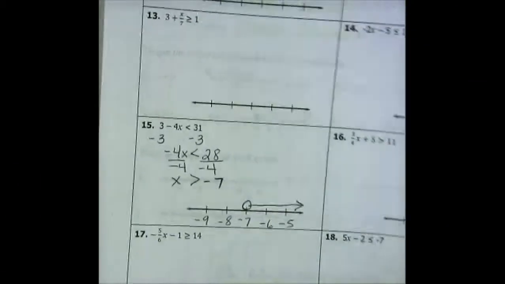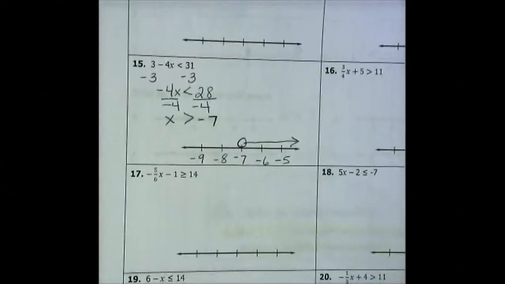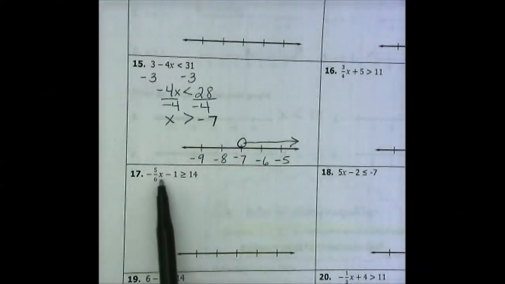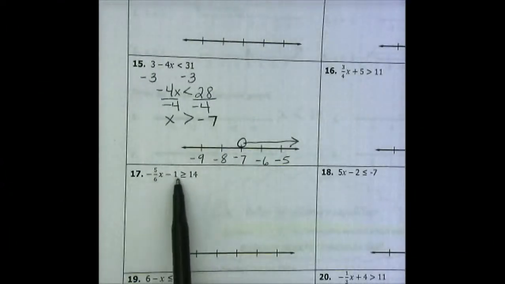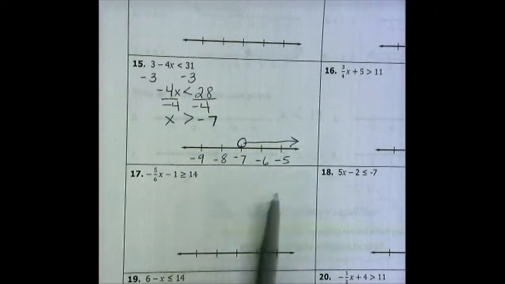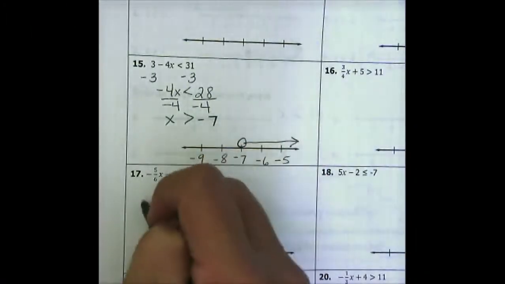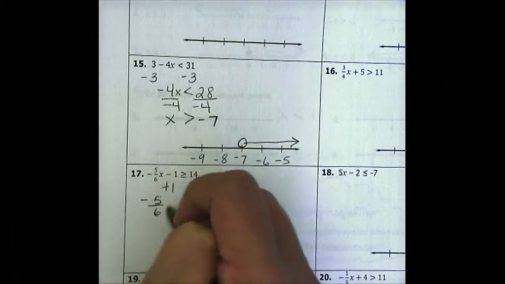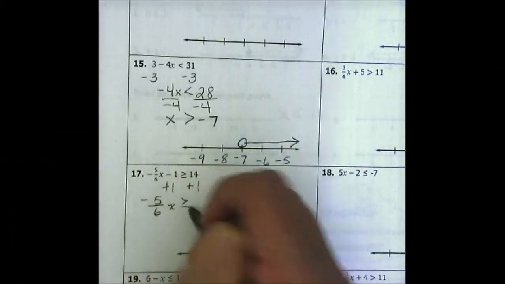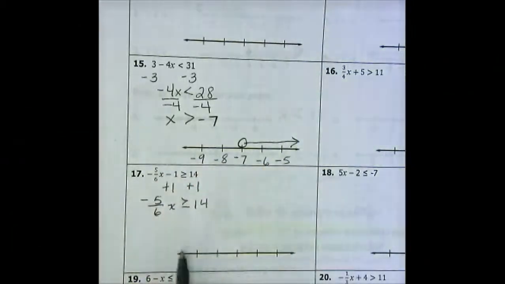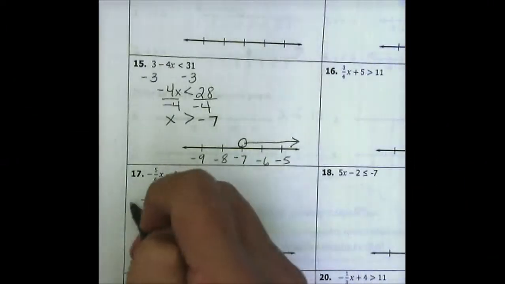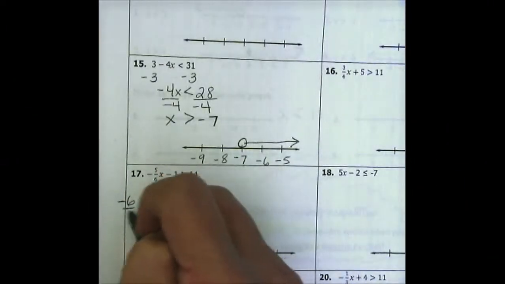Let's take a look at number 17. Number 17 says -5/6 x - 1 ≥ 14. First thing we're going to do is add 1, and we get -5/6 x ≥ 14. And then we're going to multiply both sides by the reciprocal, so -6/5.